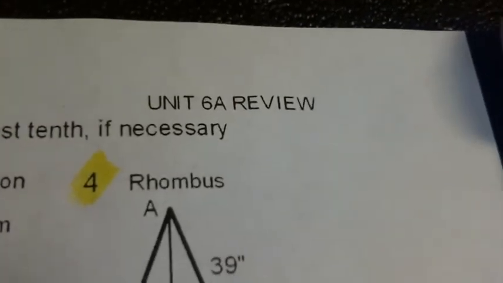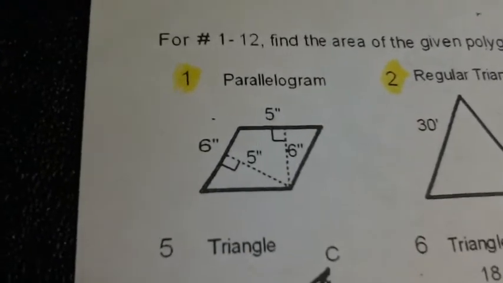Here we go. Unit 6A review problems. Problem number 1.